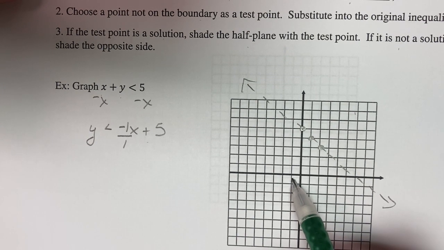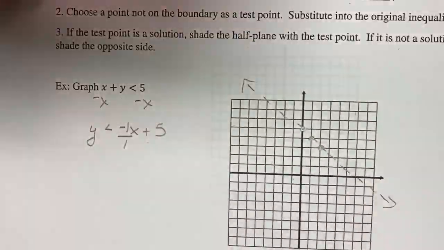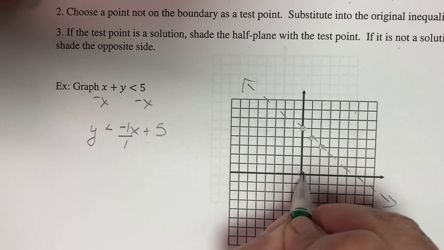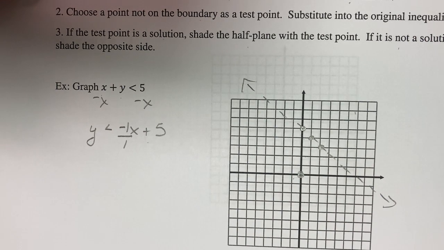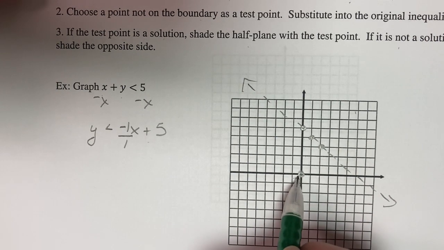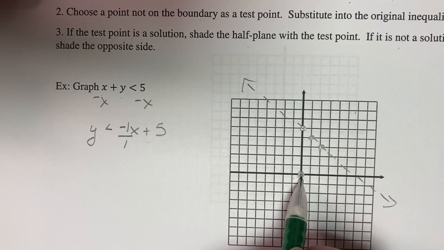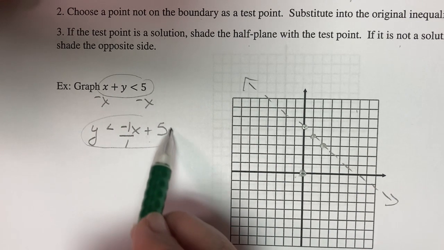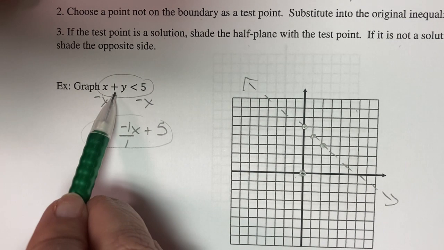You pick a test point. It can be any point as long as that point doesn't lie on the line. My favorite test point is 0, 0. So how am I going to figure out where to shade? Well, I'm going to take my test point and plug it into, by the way, it can be plugged into here or into here. It doesn't matter. I'm going to plug it into here.